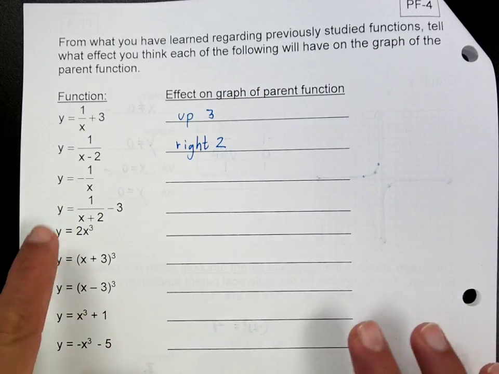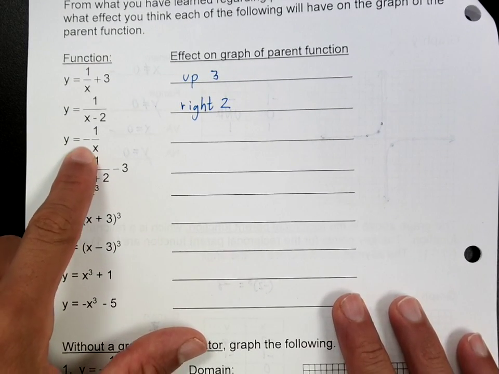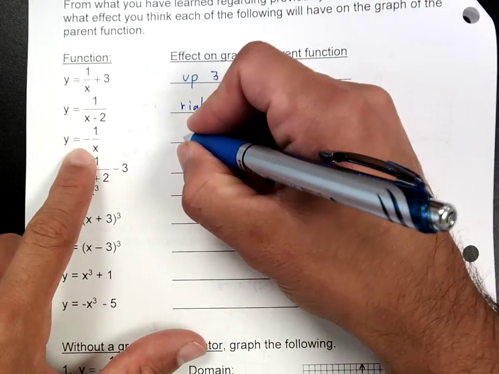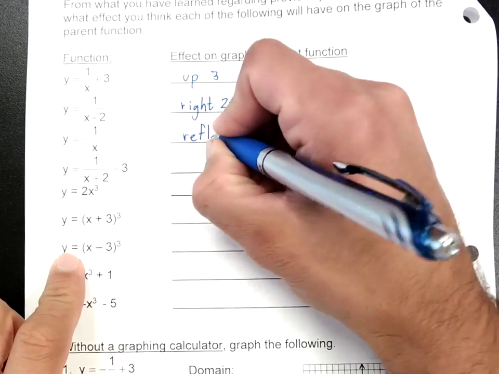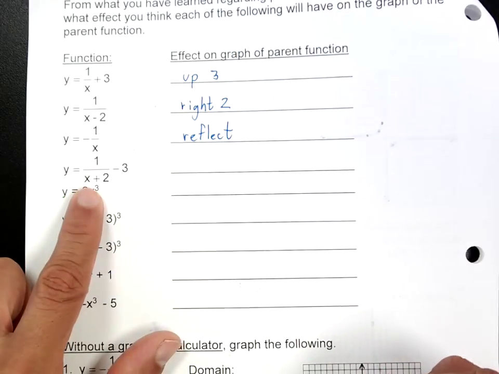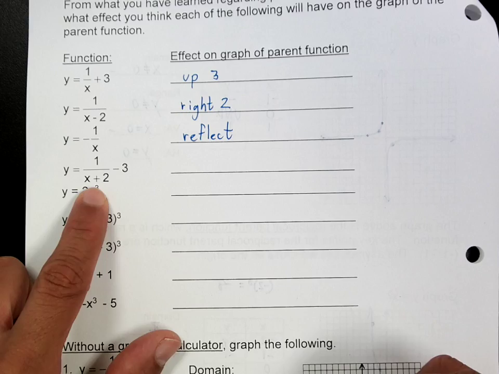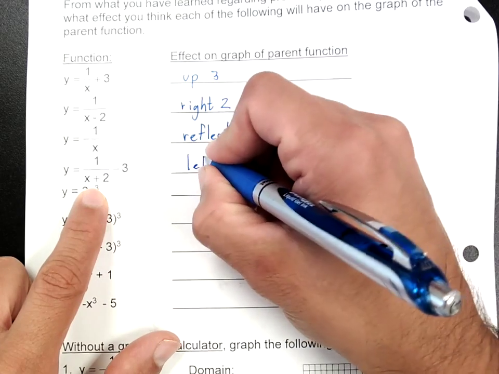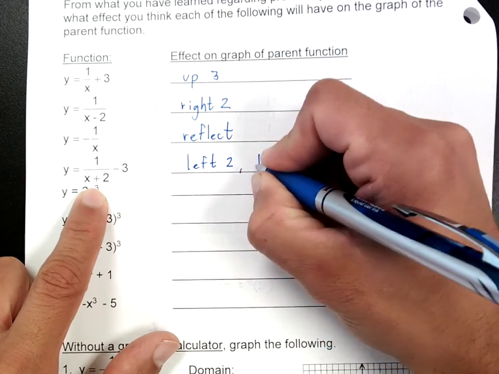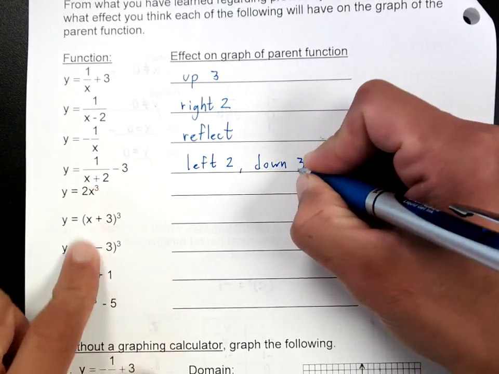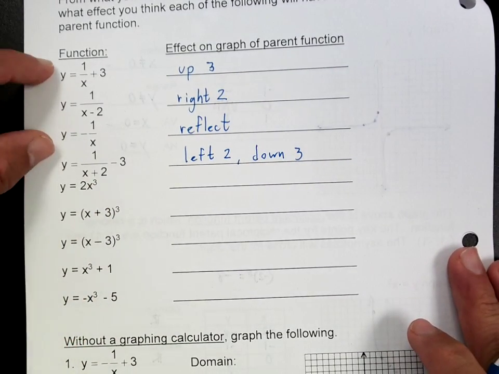Okay. What about this one? What does that negative do? Reflects. And then finally, this combination, we have left 2, right? If it's underneath here, it's left 2, down 3. Now, again, these are the rational functions.